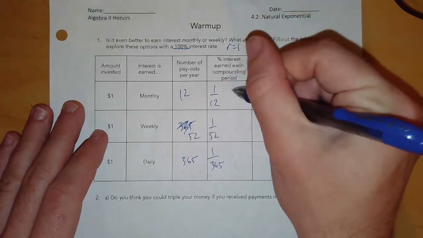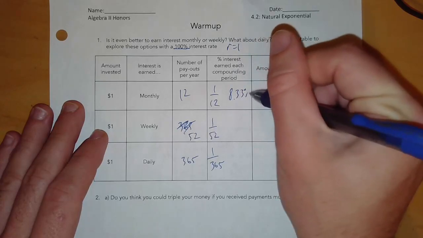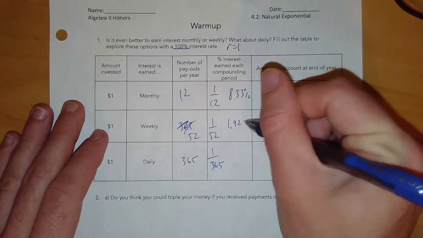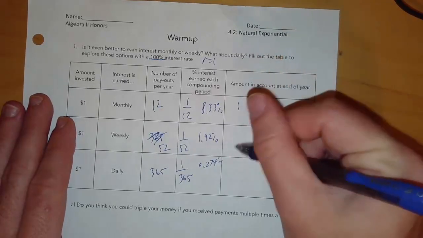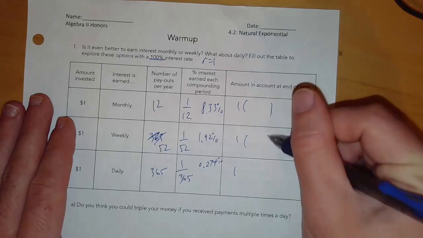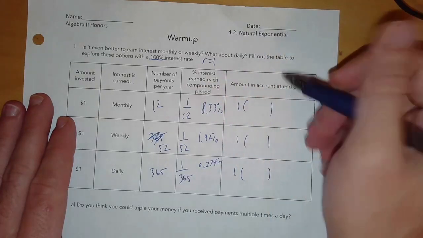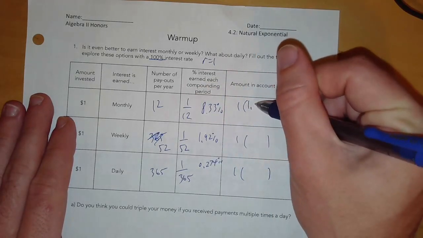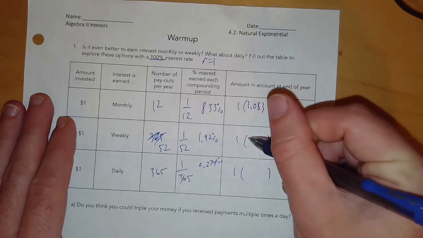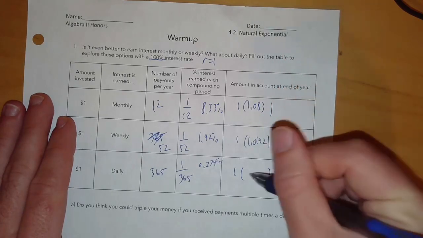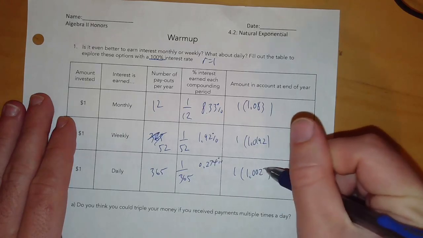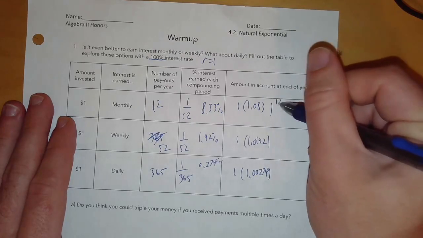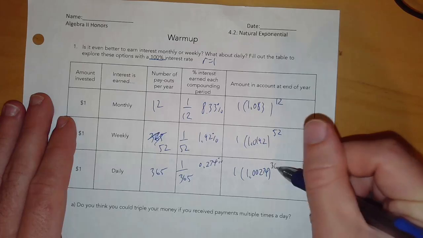As a percentage, it's 8.33%, 1.92%, and 0.274%. So if we evaluate this, we'll get that principal value, which is always 1, and then we're going to multiply it by this growth rate: 1.083, or 1.0192, or 1.00274. And we're going to raise them to the 12th, or the 52nd, or the 365th.